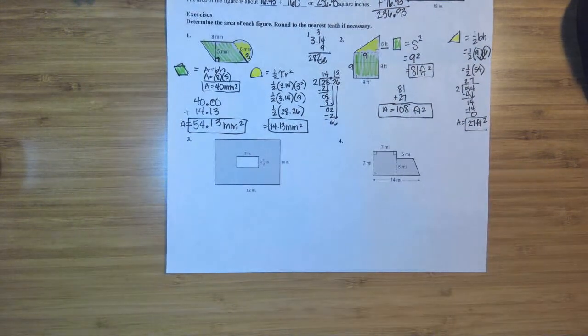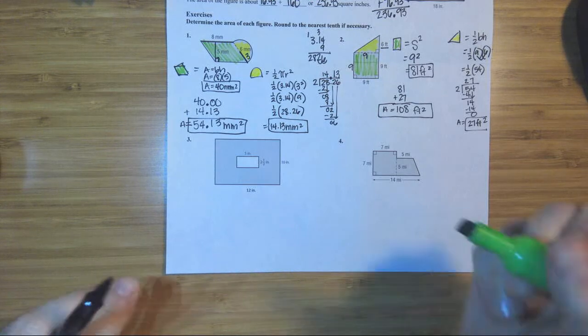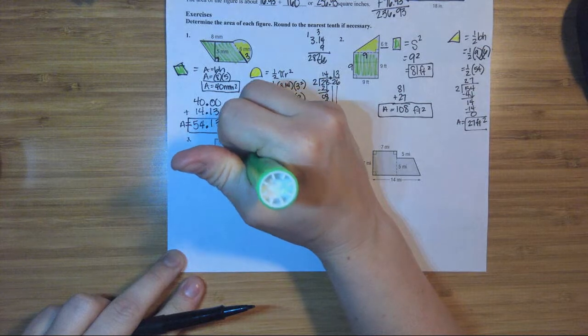All right, number 3. I want to find the area of the shaded region. So if you notice, there's this little rectangle in the middle.